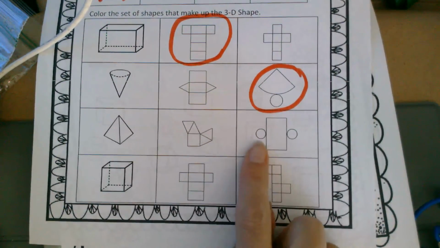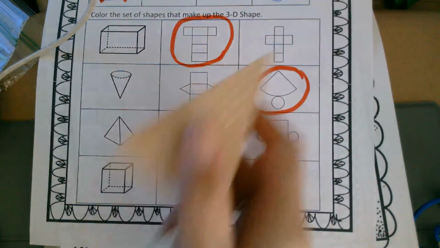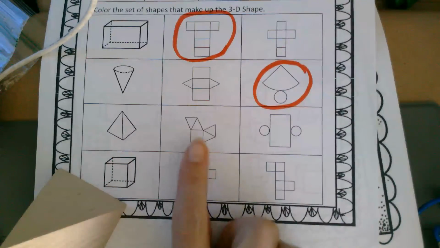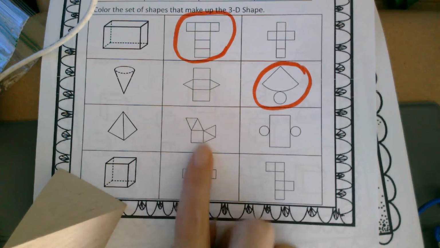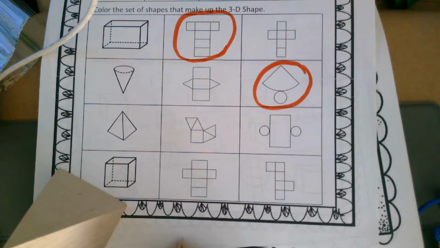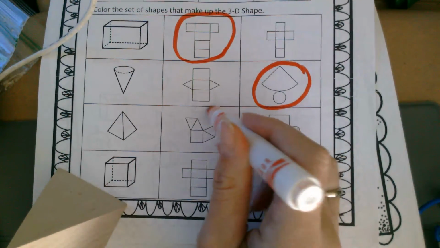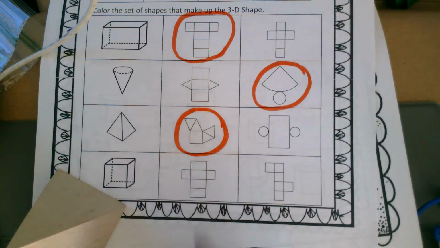Well, I do not see any circles over here, do you? How about with this guy? Any circles involved? Oh no. Well, that makes this pretty easy, but let's just double check. 1, 2, 3, 4 triangles. Check. And a square. Check. This has all the pieces that I would need to make this 3D shape.